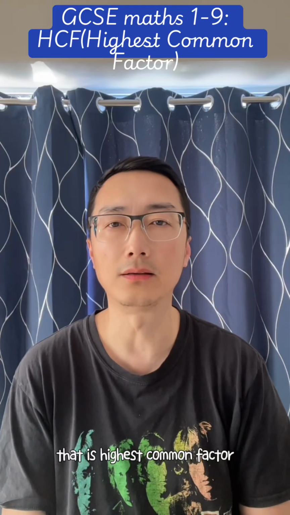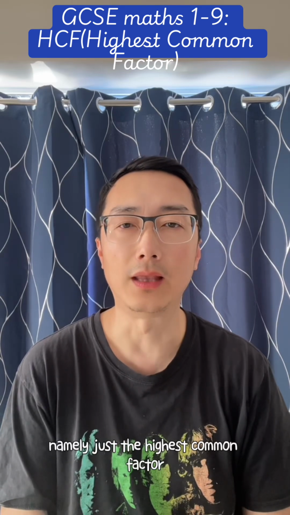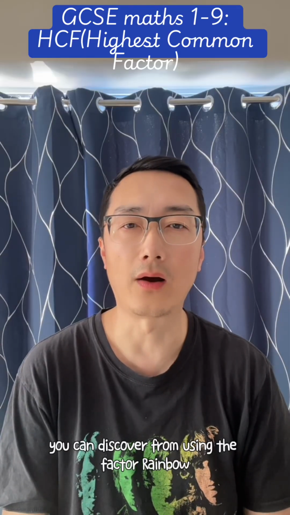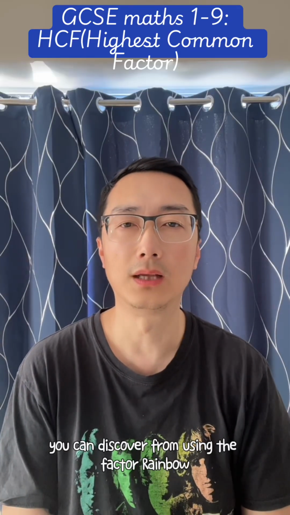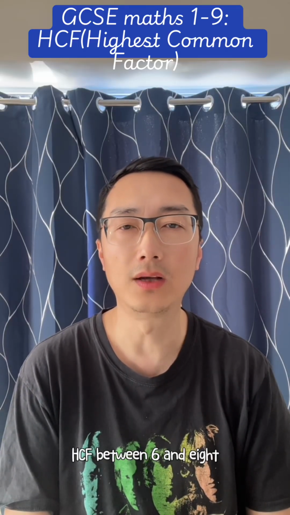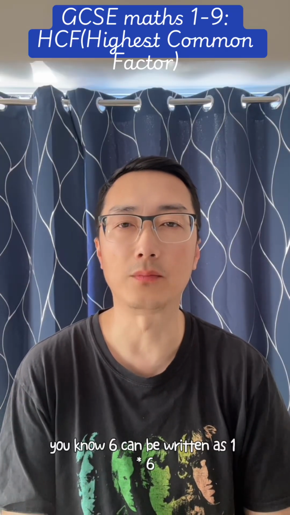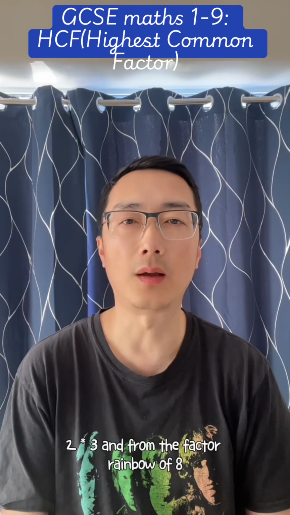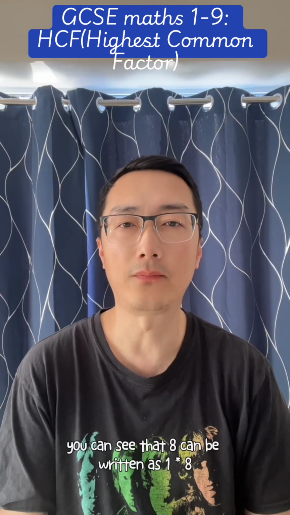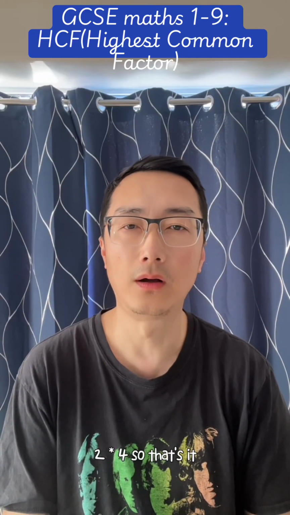highest common factor. The highest common factor between two numbers, namely just the highest common factor, you can discover from using the factor rainbow. For example, what is the highest common factor, HCF, between 6 and 8? From the factor rainbow, you know 6 can be written as 1 times 6, 2 times 3. And from the factor rainbow of 8, you can see that 8 can be written as 1 times 8, 2 times 4. So that's it.